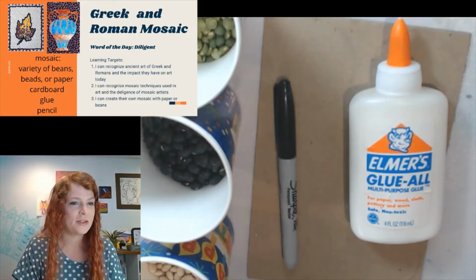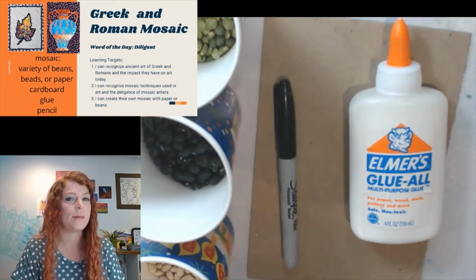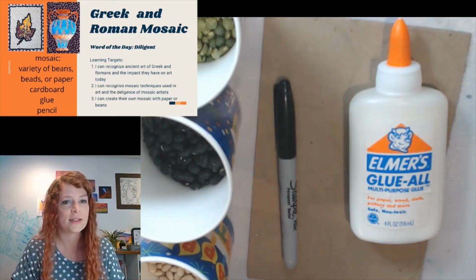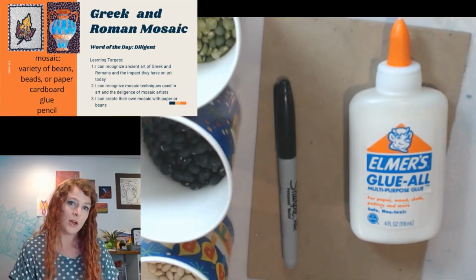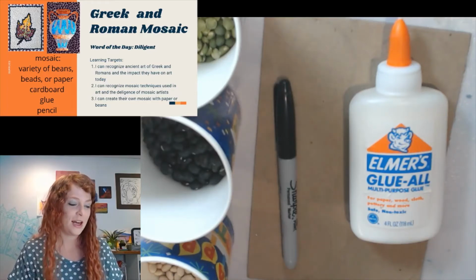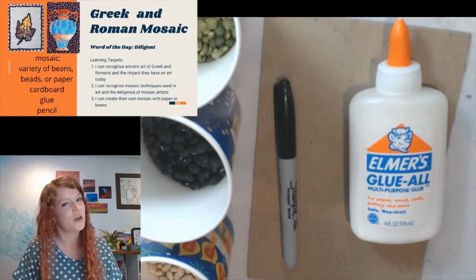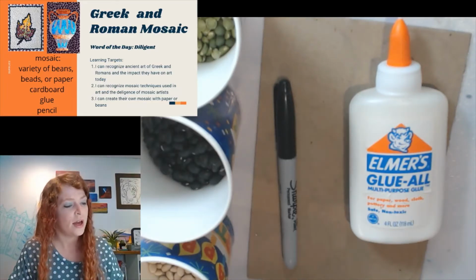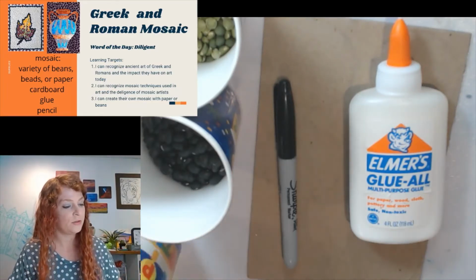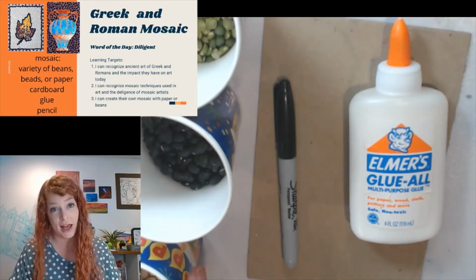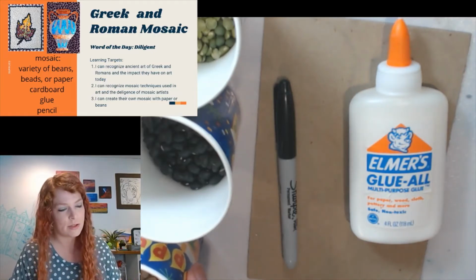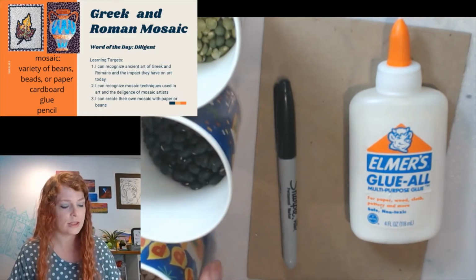I wanted to talk to you today about Greek and Roman mosaics, and we get to create our own Greek or Roman mosaic using a few simple things that you should have lying around the house. Now, if you don't have these items, you can substitute them for a lot of different things.